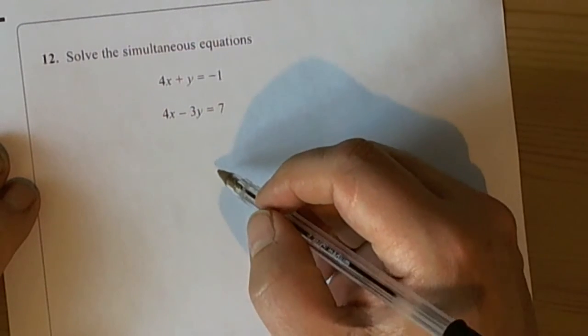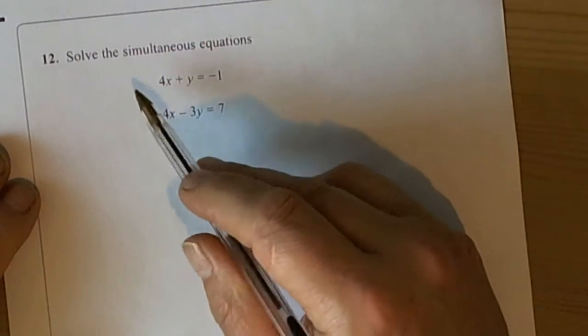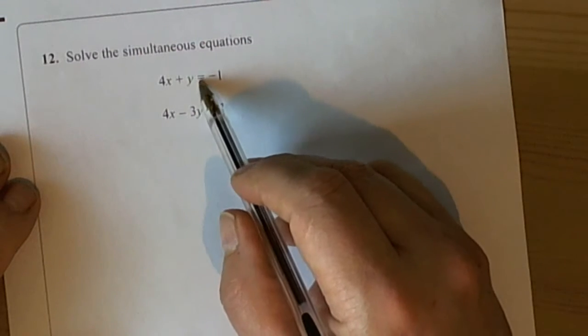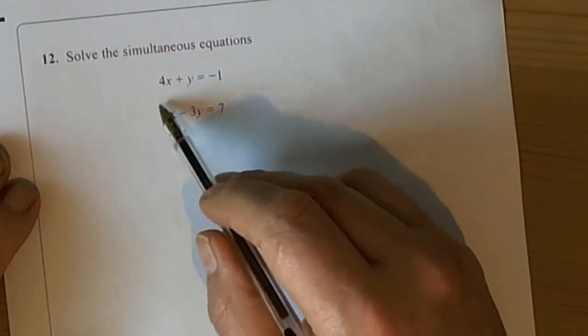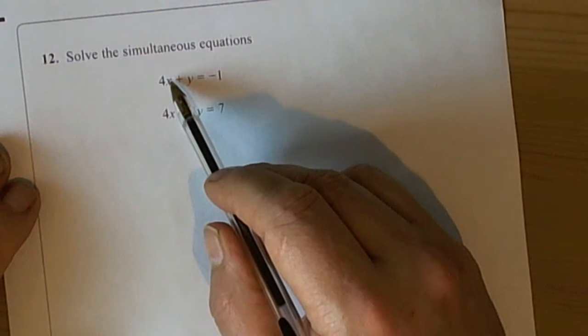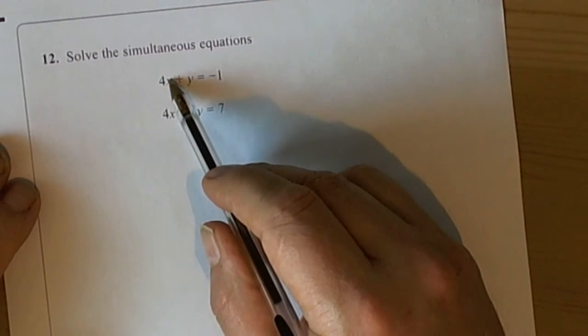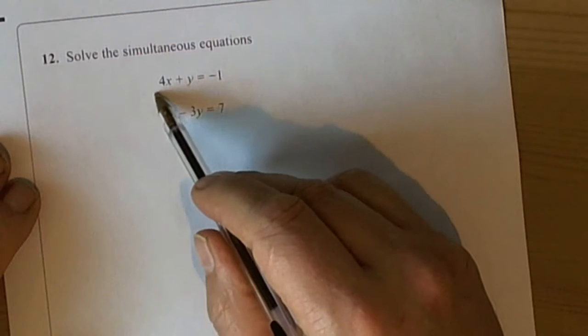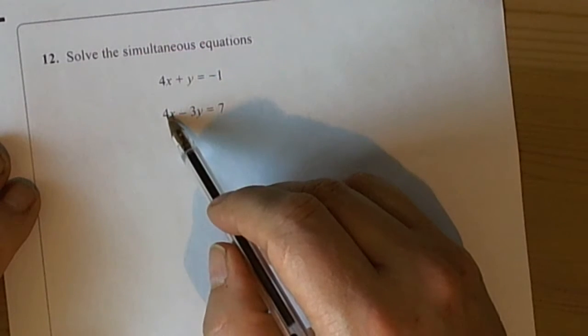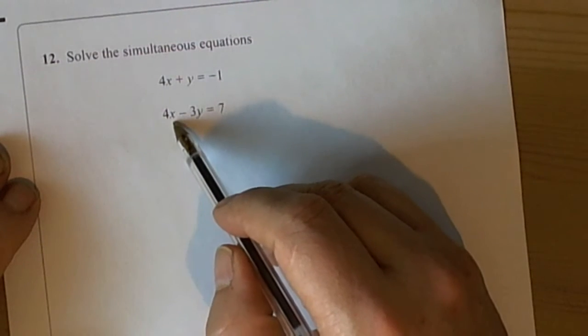Okay, so solving simultaneous equations. The aim of solving simultaneous equations is you've got two letters to find the values of, so you need two equations. The aim is to get the value of the coefficient in front of one of the letters the same. In this case, they've already given you the two equations with 4 in front of the x.